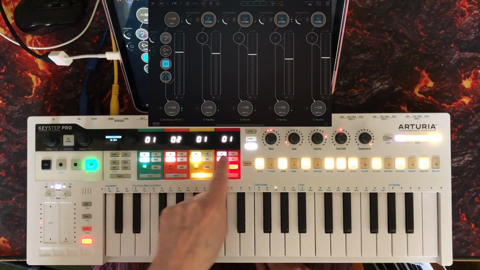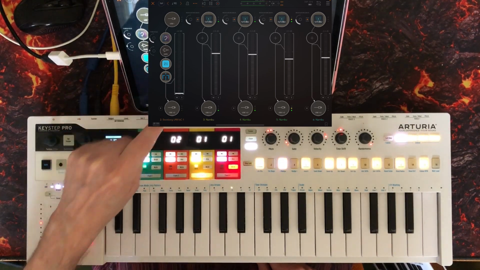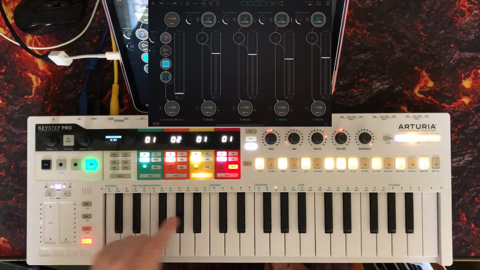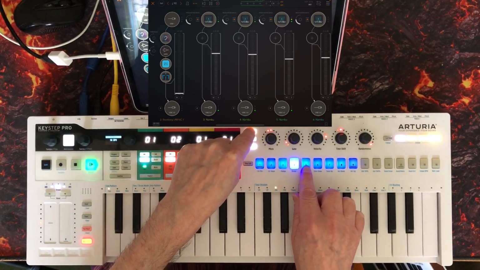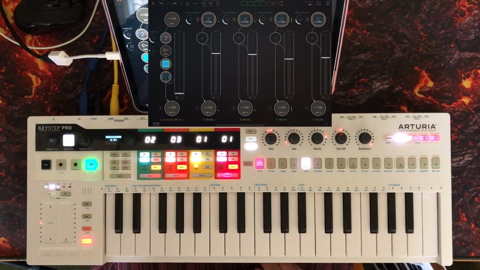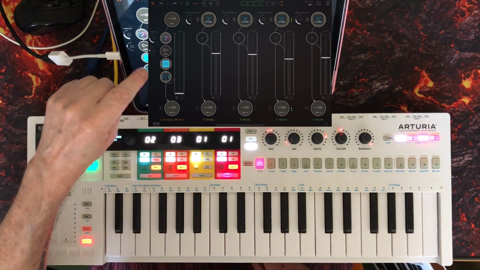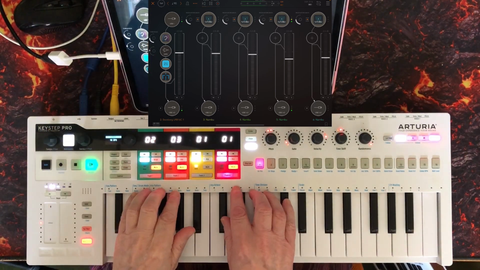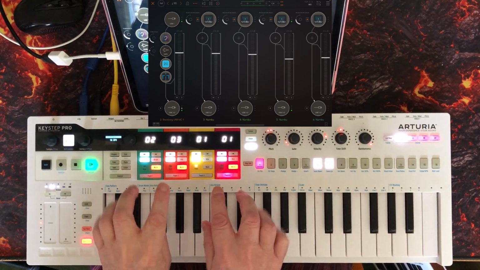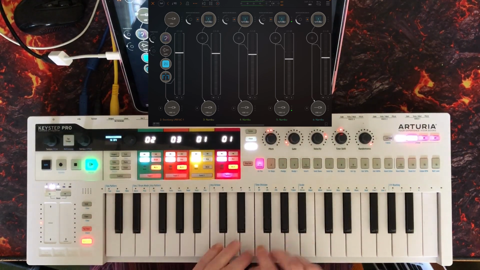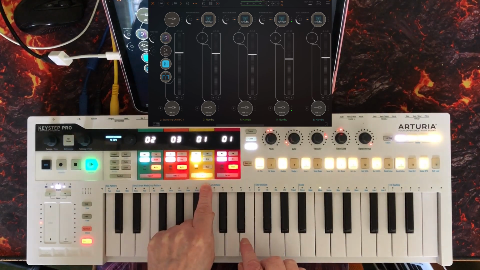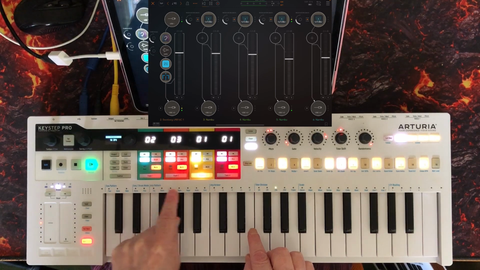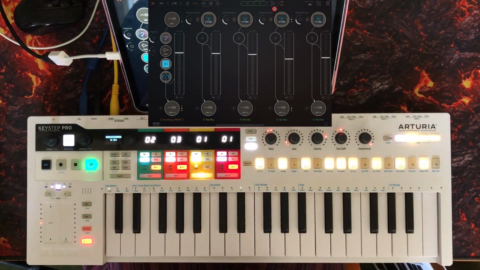Keep an eye on the change in patterns. Each scene remembers everything you do, including mutes, pattern changes, speed. So for example, on this particular one here, all other 3 are muted and we're just hearing this Nambu.